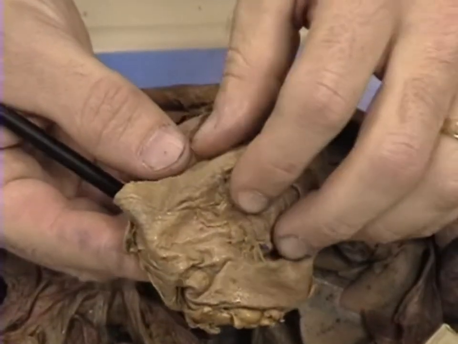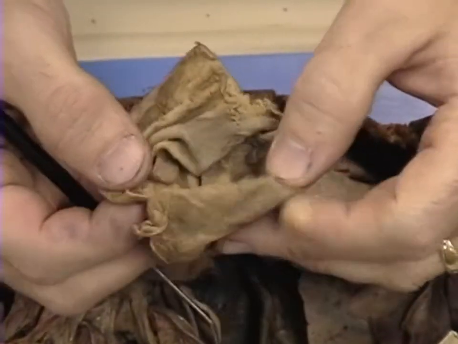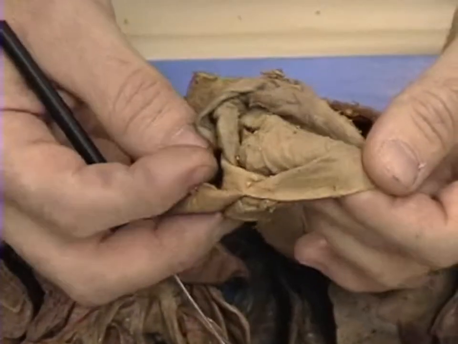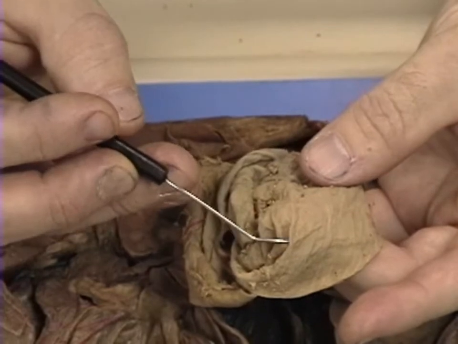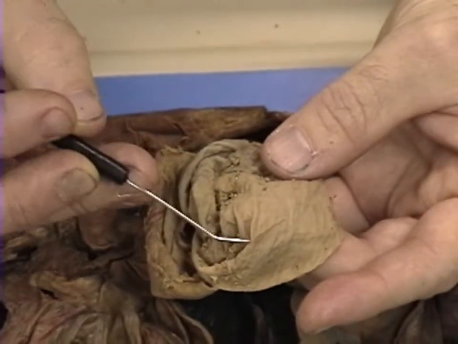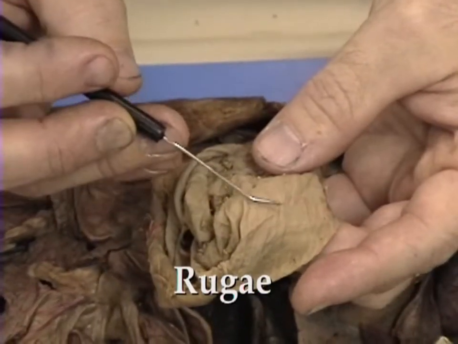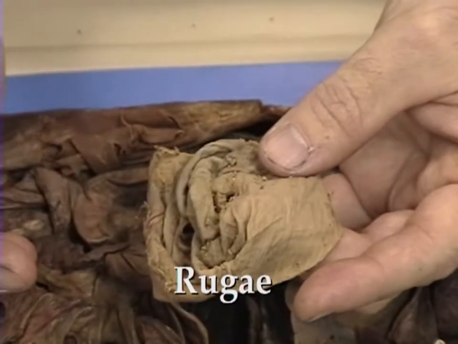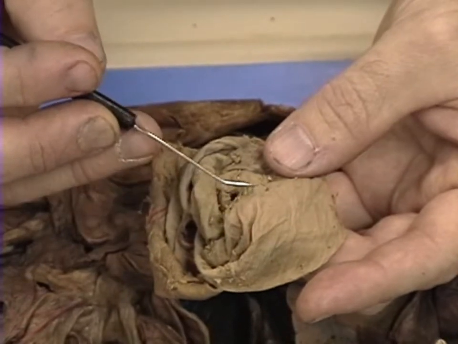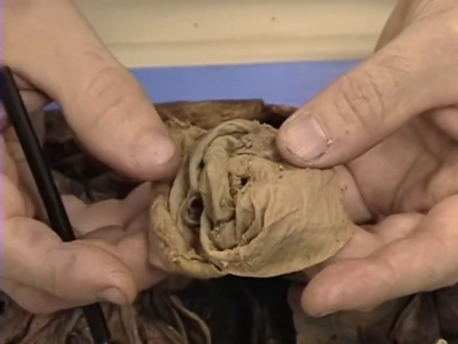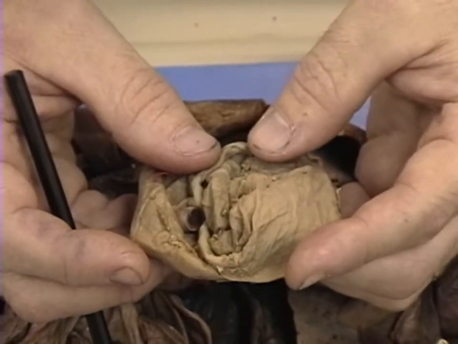If we open up the stomach of the cat, we can see several things. One is we can see several ridges, like this one right here, which are called rugae. These ridges are used to help churn the food in the stomach.